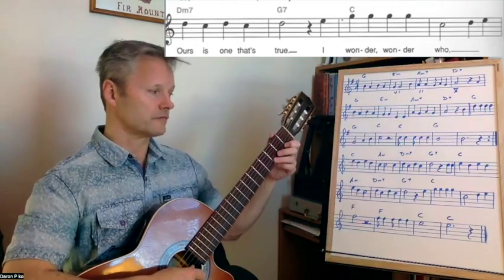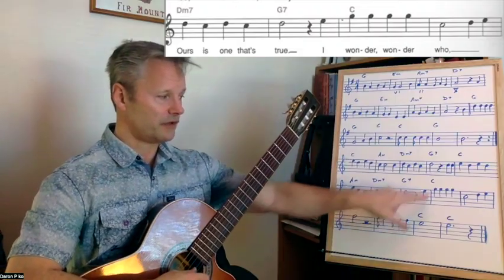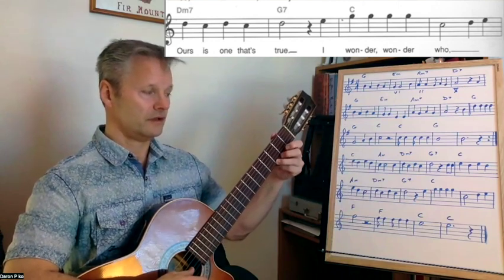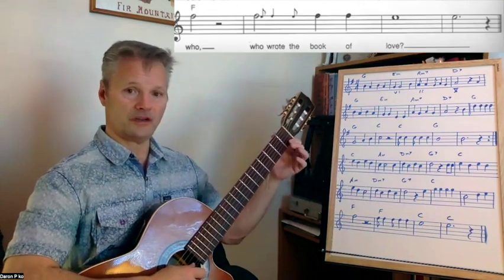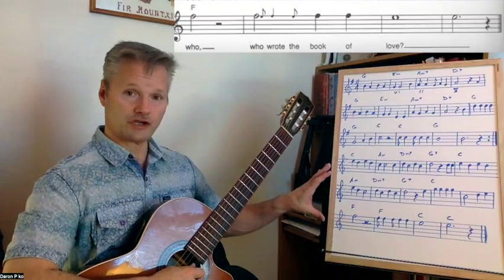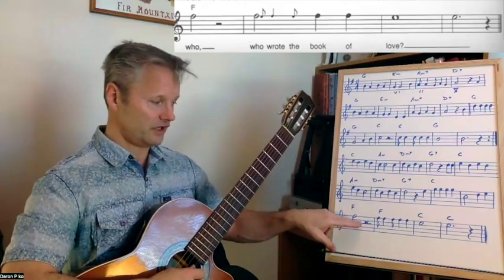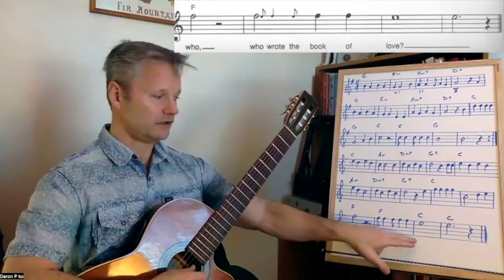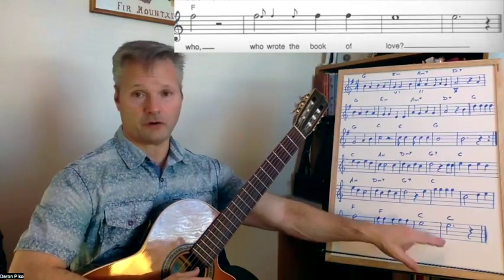A. D note on a G chord, walk up to the C chord with the G notes, down to C, walk up the scale, Who on the F chord. So now we have an F note, no F sharps anymore because we're in the key of C here. 1, 2, 3, 4, 1 and 2 and 3, 4, 1, 2, 3, 4, 1, 2, 3, 4.